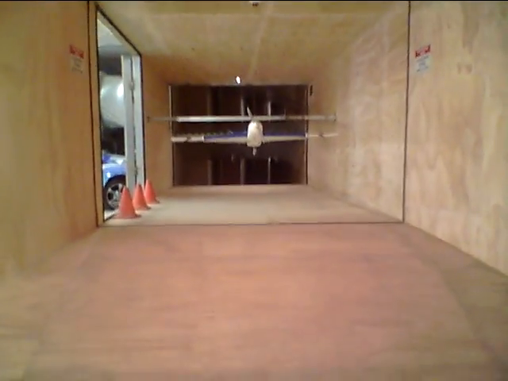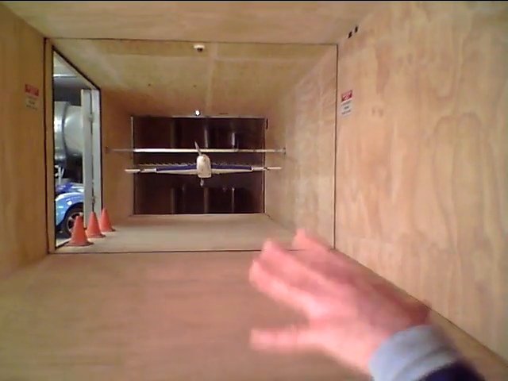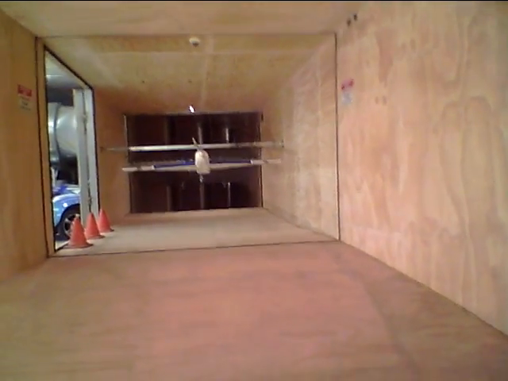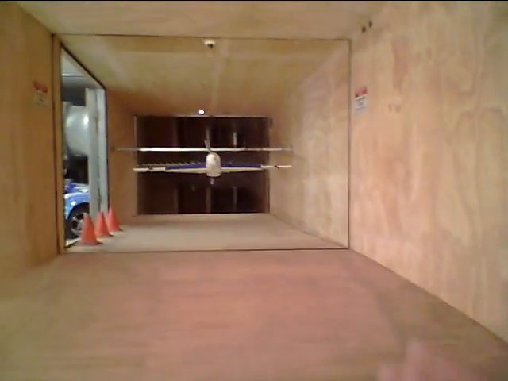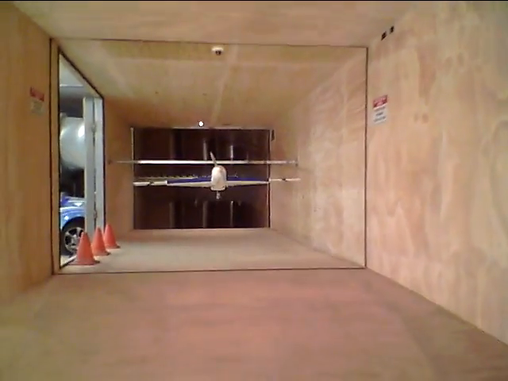We currently have a model showing how a model might be placed. It's not properly installed at this stage, but it certainly shows a model just about the right size for this tunnel. We can test quite large models in this tunnel.